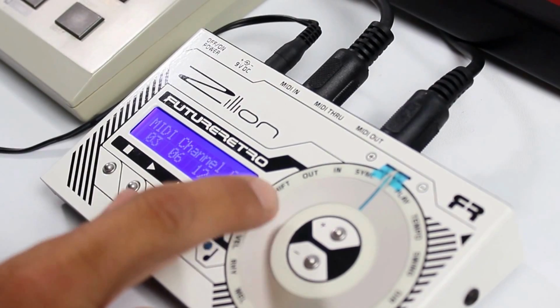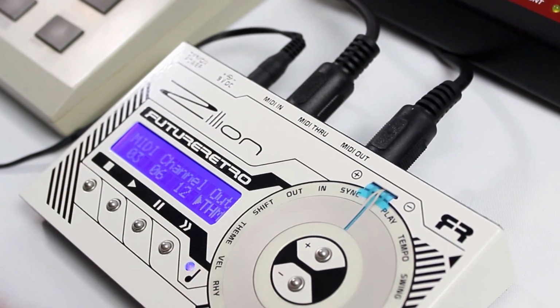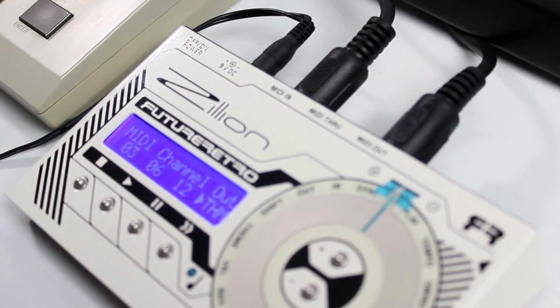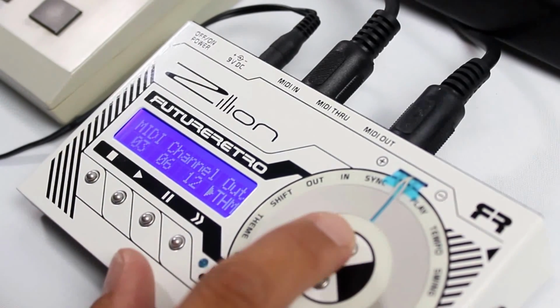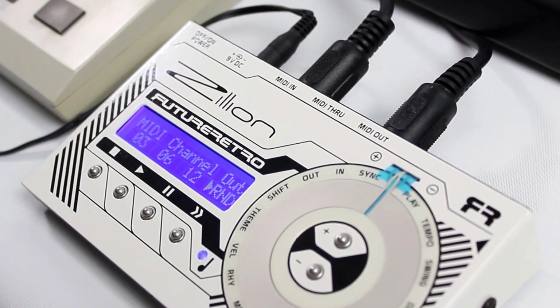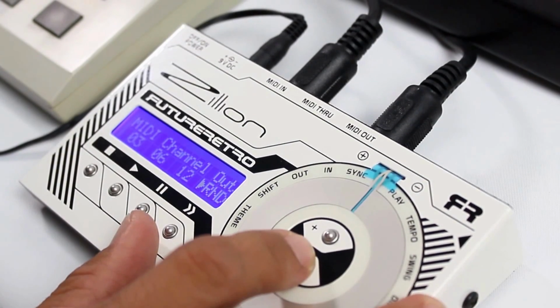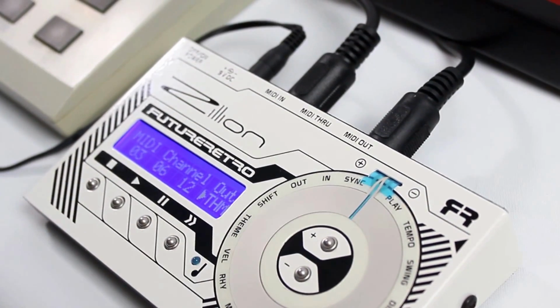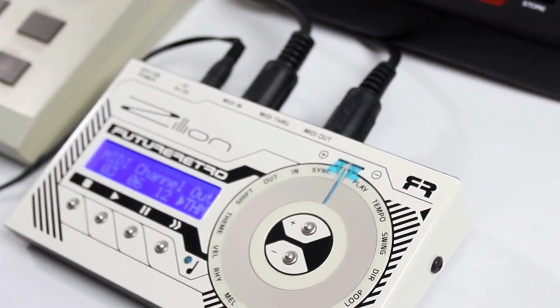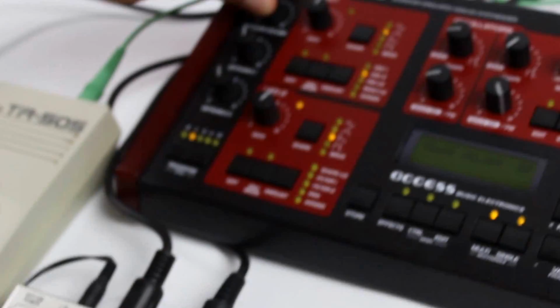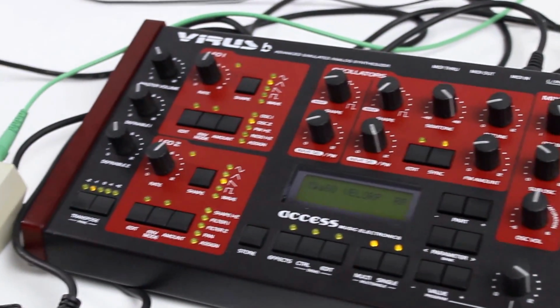Here we're using the theme sources to control the MIDI channel. And again, there's random. So let's go back to theme here. Here you can hear some nice repetition and get an idea of what's happening.